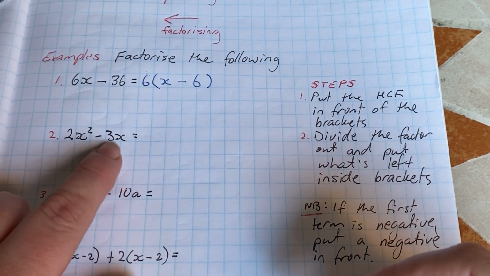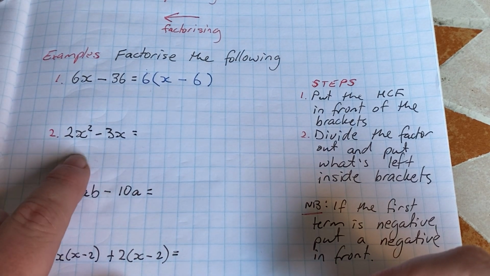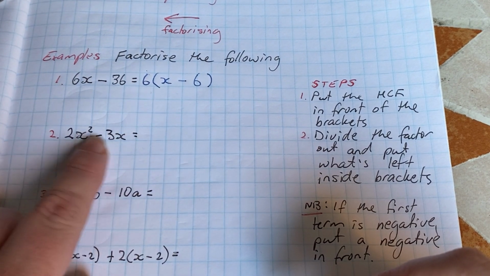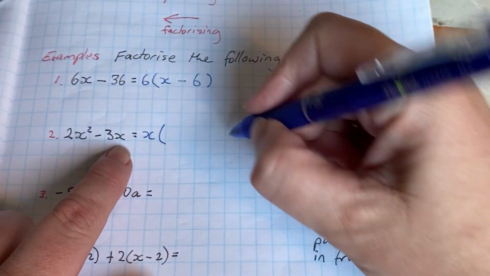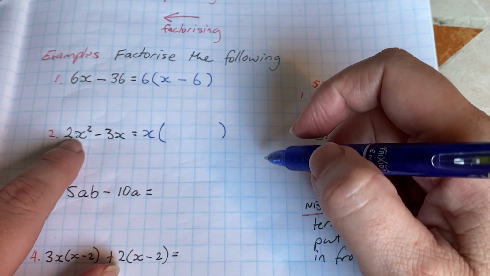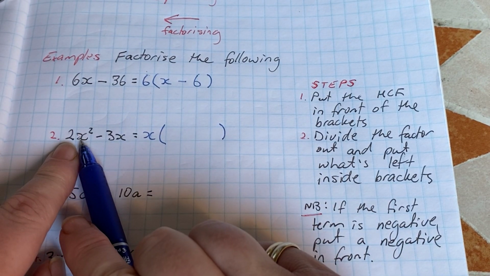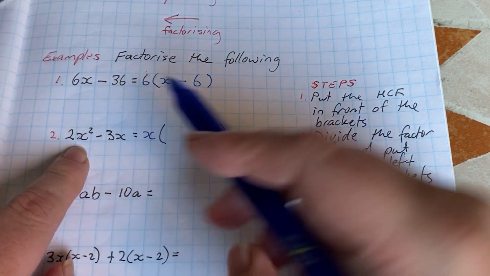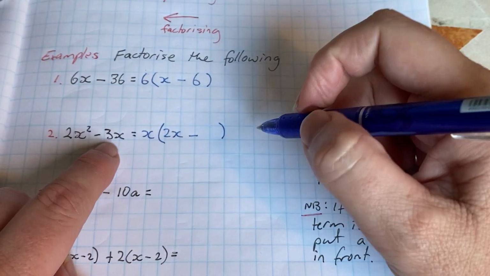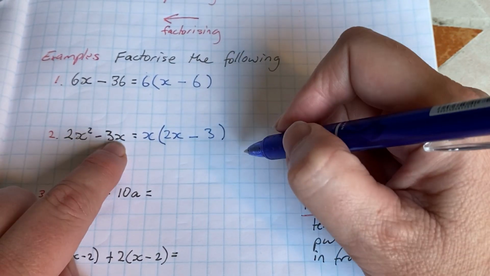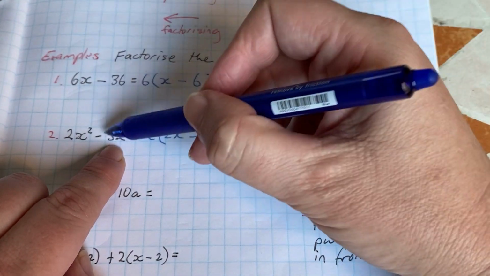So highest common factor at the front. Now 2 and 3 are both primes. They don't have a common factor, but both of these terms have got x's in them. So I'm going to put an x out the front. Write my brackets and then put the leftover stuff inside. So I've used one of these x's already. I still have another x there and I still have a 2 there. So 2x minus, I haven't used that 3 yet. I've already used the x, so I don't write that again. x times 3 is 3x.